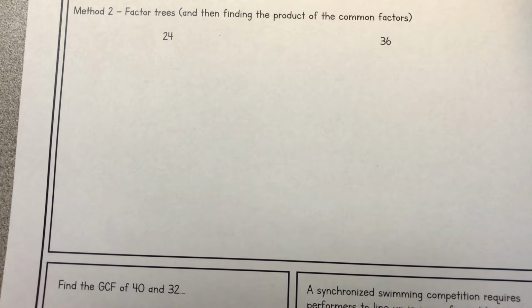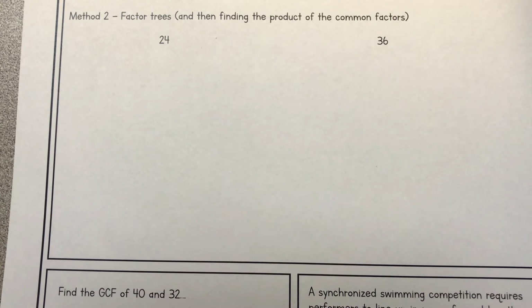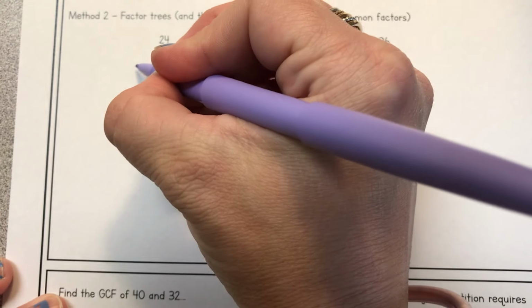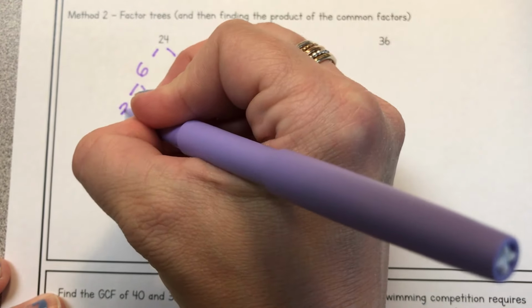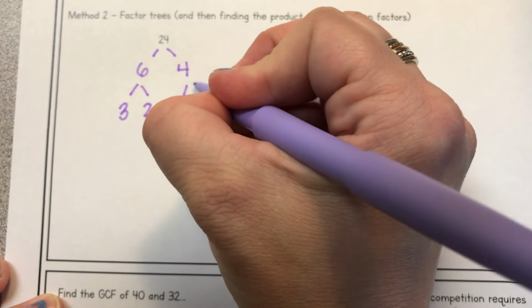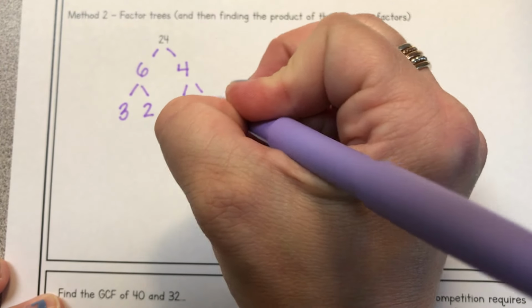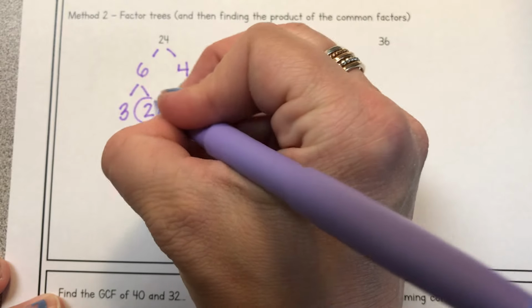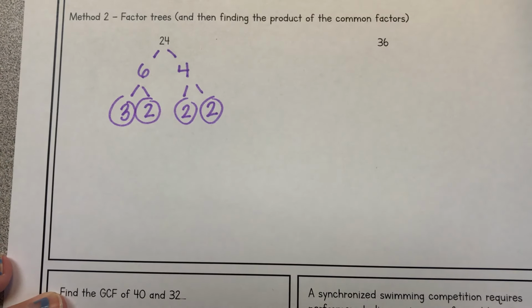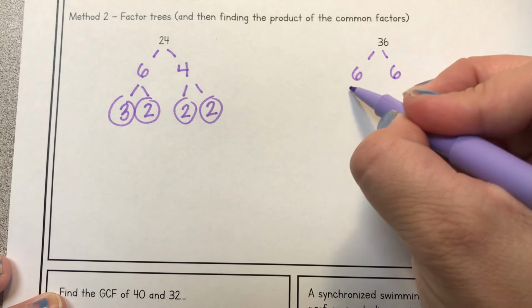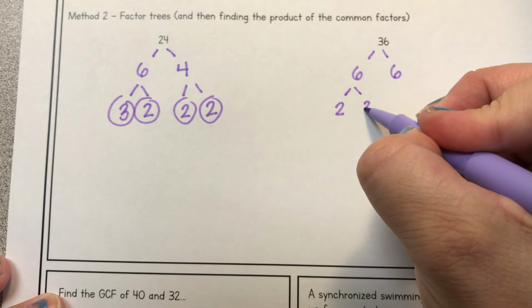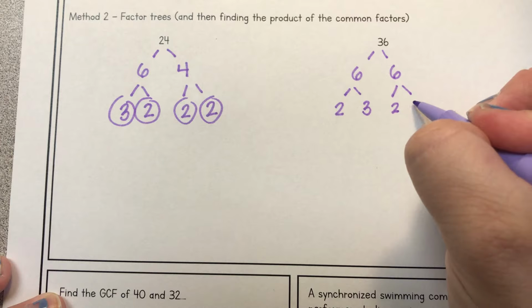So we can also use factor trees to determine a GCF. Let's set this up for 24. I'm going to say 6 and 4. 6 is 3 and 2. 4 is 2 and 2. And then for 36, I'm going to say it's 6 times 6, 2 times 3 for each of those.